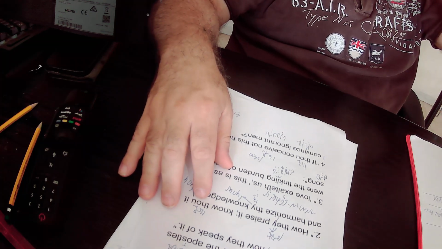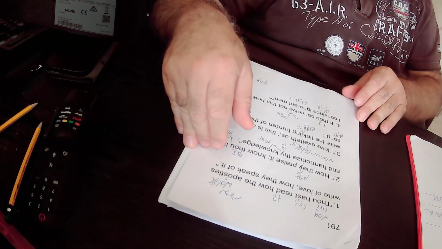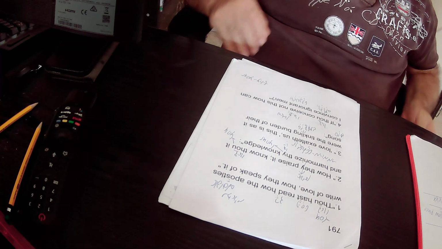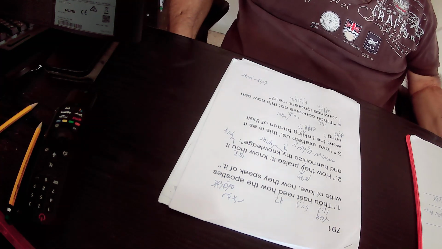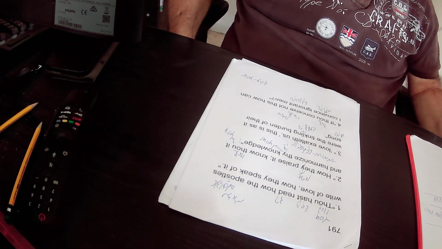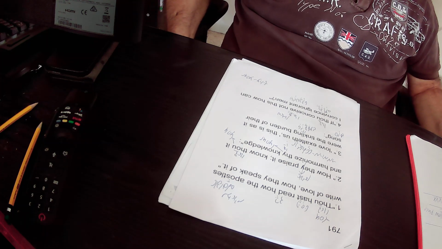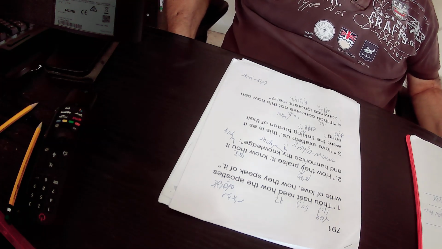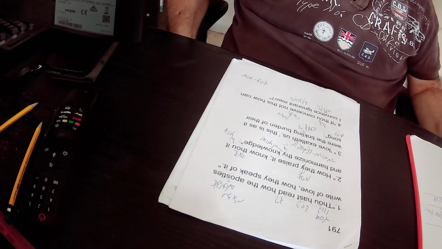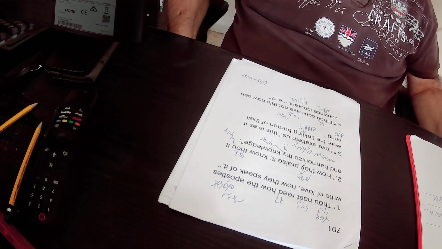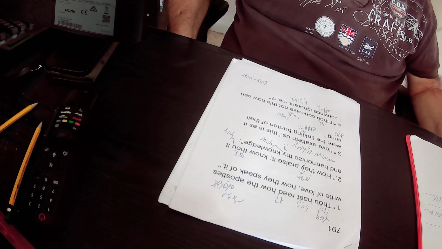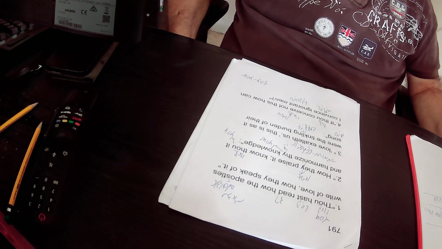In the next step, I present to you stanza 791. Stanza 791 is an aphorism about love. What is an aphorism? An aphorism is a concise statement that expresses a general truth, a principle, or a sentiment.